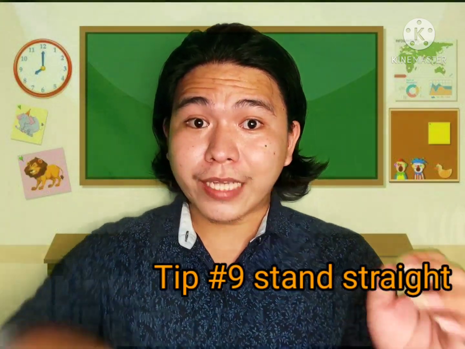Okay? And of course, let's not forget our posture in conducting our demonstration teaching. That is why you need to stand straight and avoid flailing your hands around. In conducting your demonstration, you need to stand still. Because you know what? Having a good posture denotes confidence. Therefore, you are confident in teaching your class.